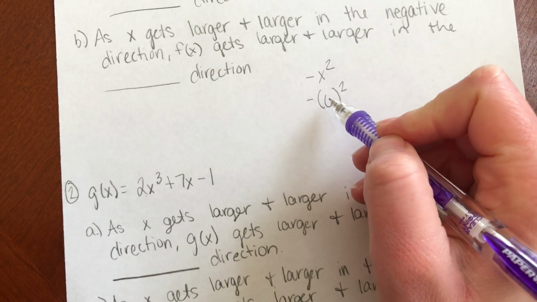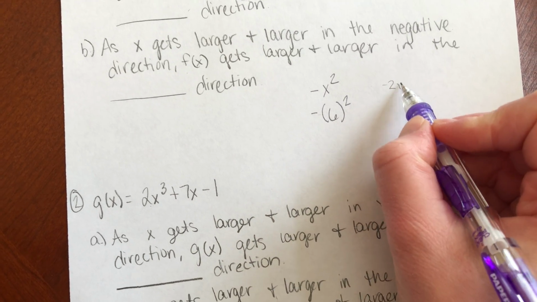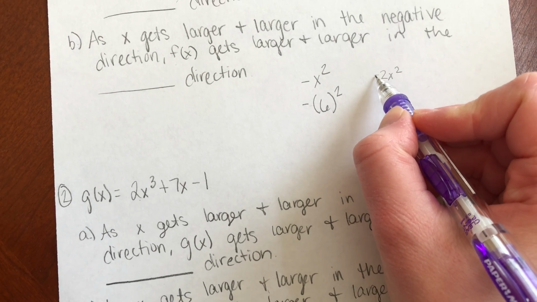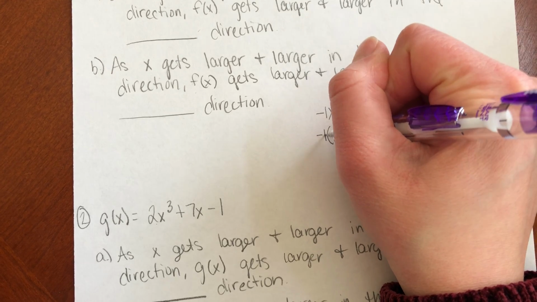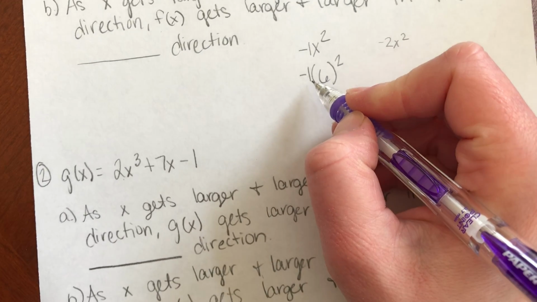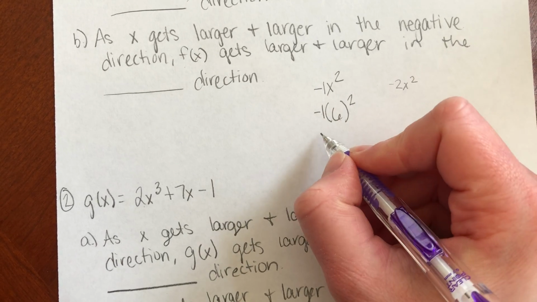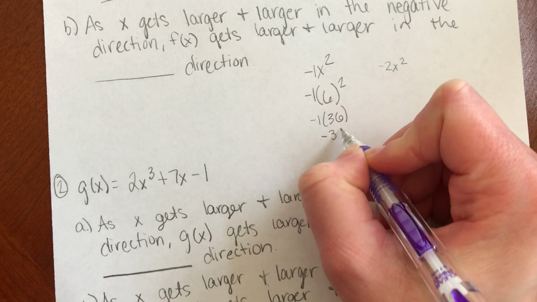Notice that the negative is not associated with that 6, right? If it said something like -2x², I would plug in for x, do the square, and then multiply by -2. So this is really -1x². So I'm going to end up multiplying by -1 here after I square the 6. 6 squared would be 36. Multiplied by -1 is -36.